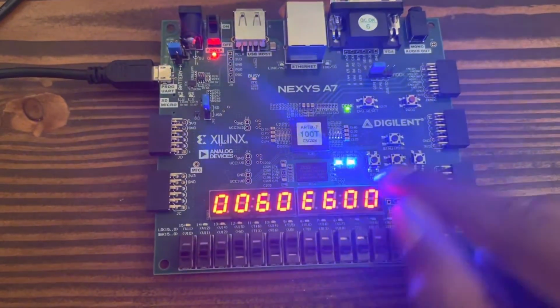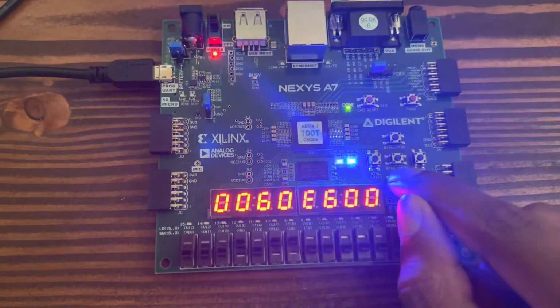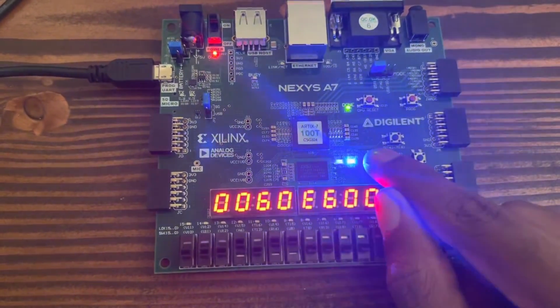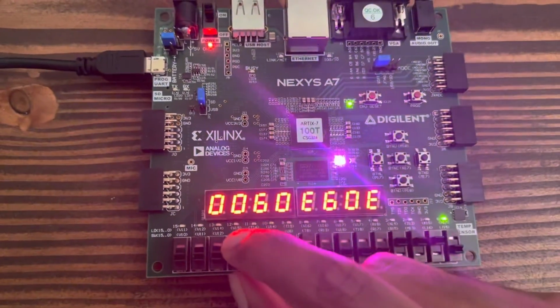So we could read, right? And it changes the binary value based on what's being shown. And then we can just pull. And then boom, we get a purple value that is being frequently shown.